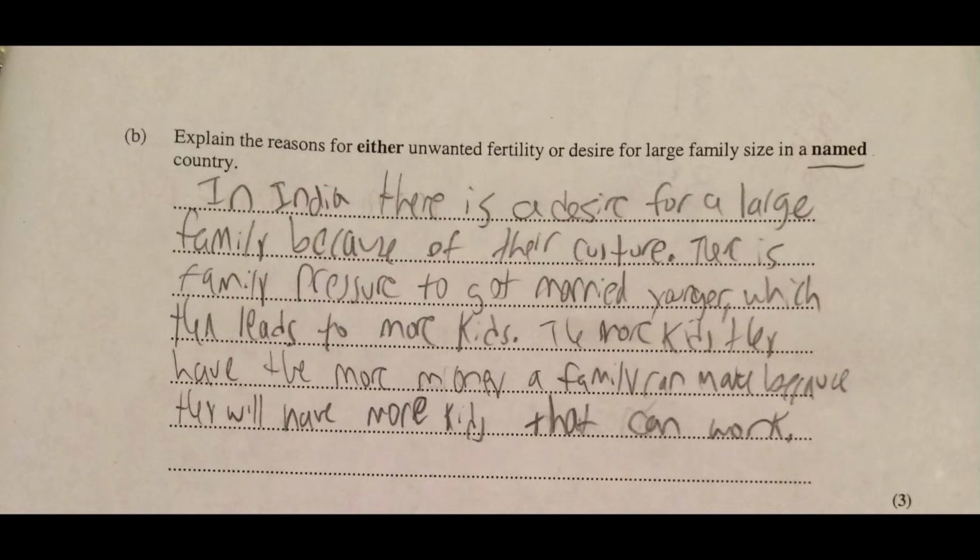Part B says explain the reasons for either unwanted fertility for large family size in a named country. This is a 3-mark question and is asking you to explain, so you're going to need to write more and describe what you are saying. For this question, you need to try to think of a country you know or we talked about in class. I said how in India there is a desire for a large family because of their culture. There is a family pressure to get married younger, which then leads to more kids. The more kids they have, the more money a family makes because they will have more kids that can work.